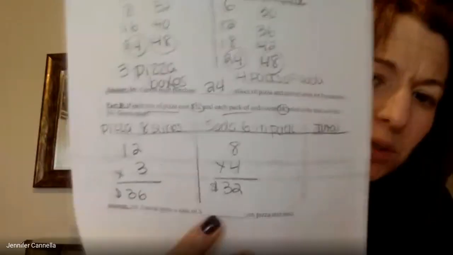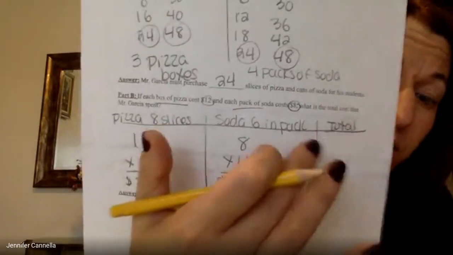Now, soda is $8. And I need 4 packs. So 8 times 4 is how much, girls? 32. Now, how do I find the total? Add. 36 plus 32 is how much money?